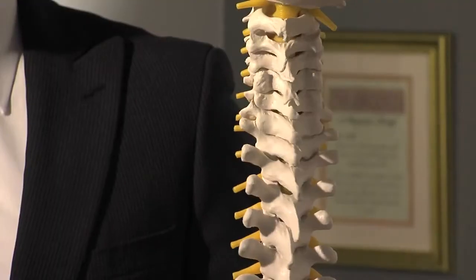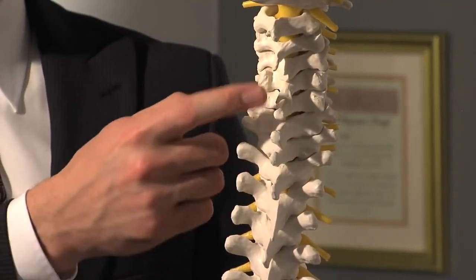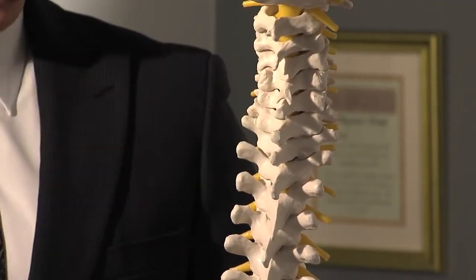The other general way that we approach the spine is from the back of the spine, which allows us to address multiple levels at once by removing the pressure off of the spinal cord by removing some of these bones and taking the pressure off of the spinal cord. And sometimes that's accompanied by a fusion to help stabilize the spine, depending on the individual patient's problem and circumstances.